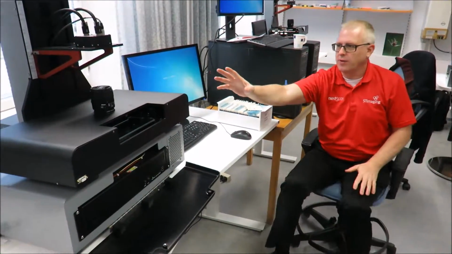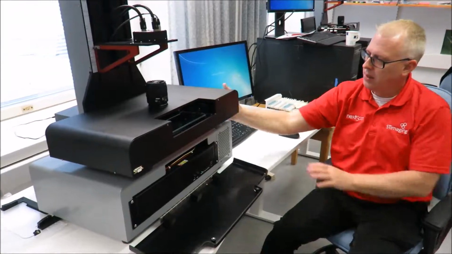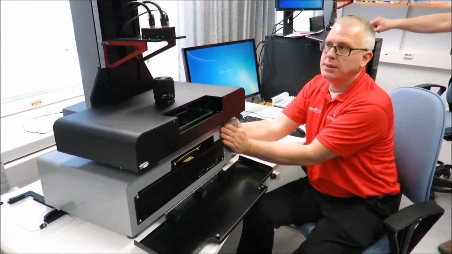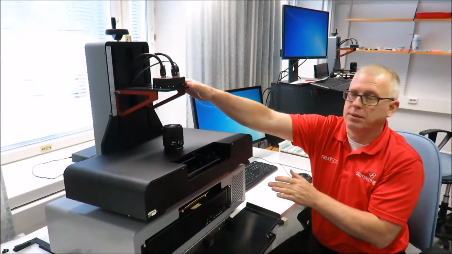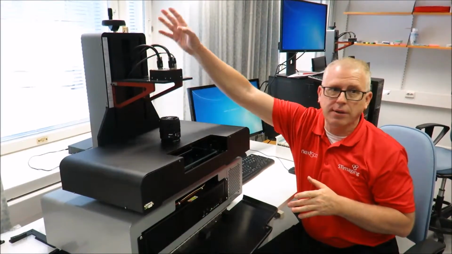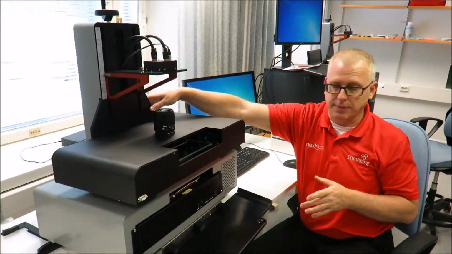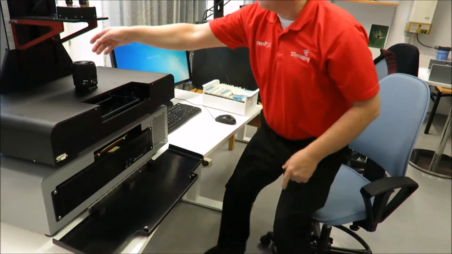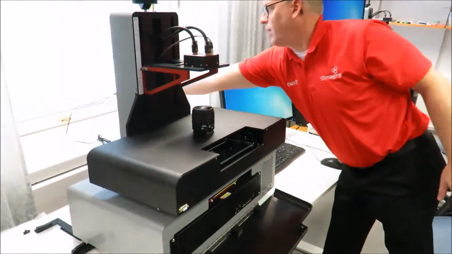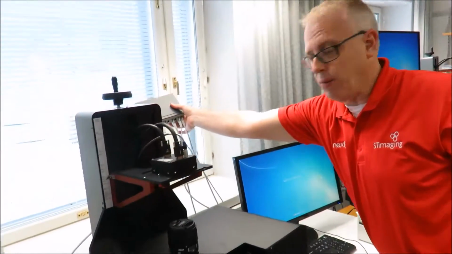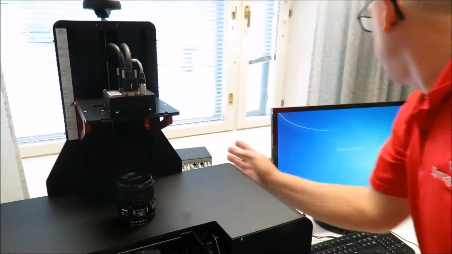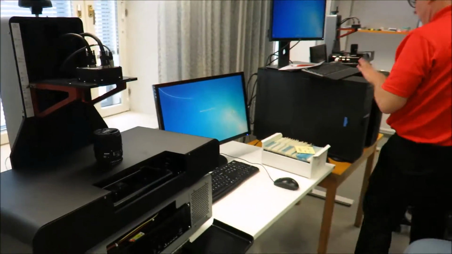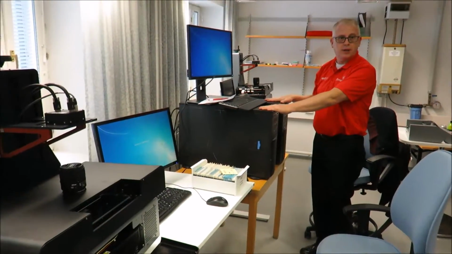So this is module, base unit, camera upright. Okay? So this computer is networked through here, network, to this computer and this computer.